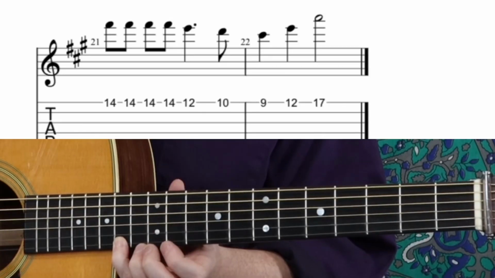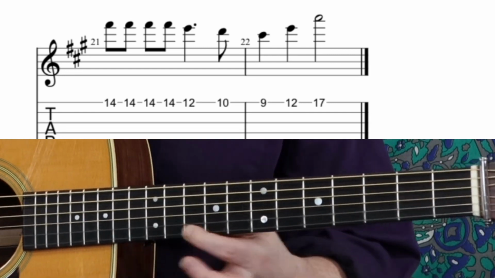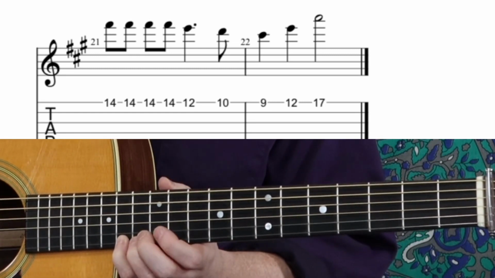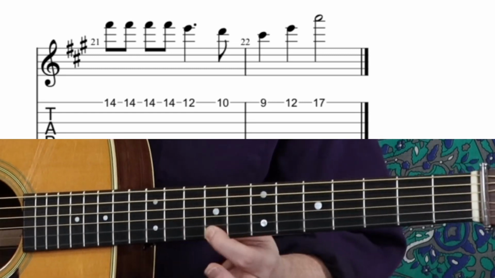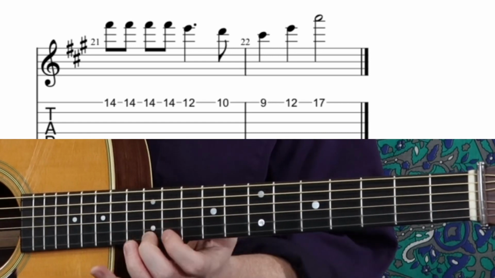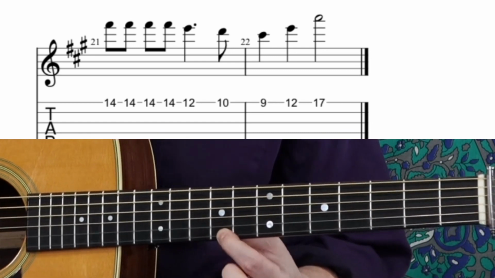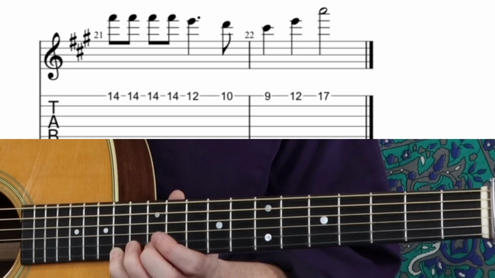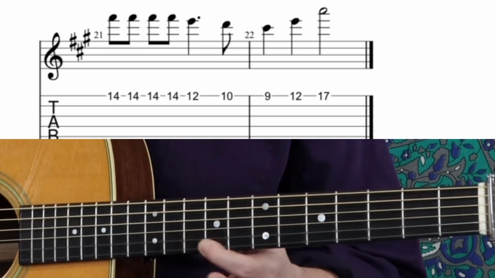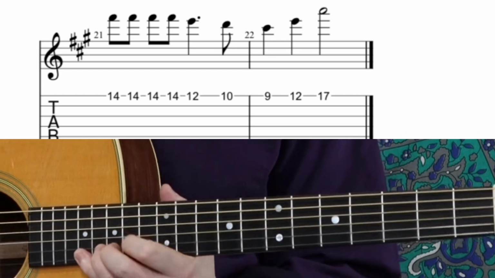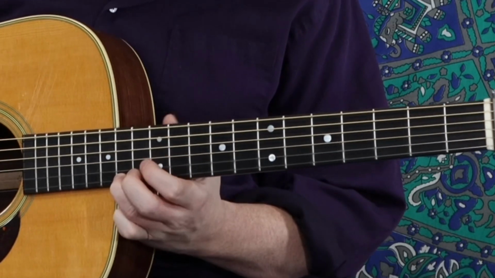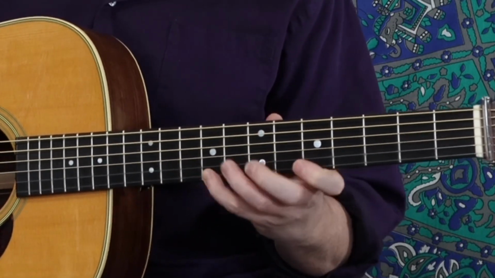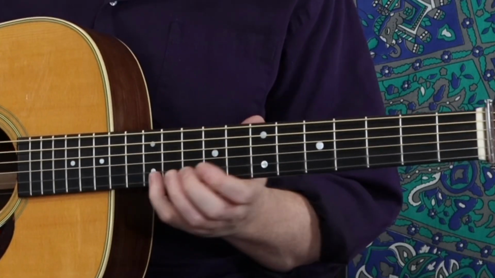Then we go way up, 1 and 2 and 3 and 4 and 1. Okay, so that's where our dotted quarter note comes in here in the 21st measure. 1 and 2 and 3 and 4 and 1. Okay, so we don't play anything on 4, we play something on the end of 4. 1 and 2 and 3 and 4 and 1. Okay, 1 and 2 and then, let's see what finger I use for that part. I guess I use my pinky there, so.